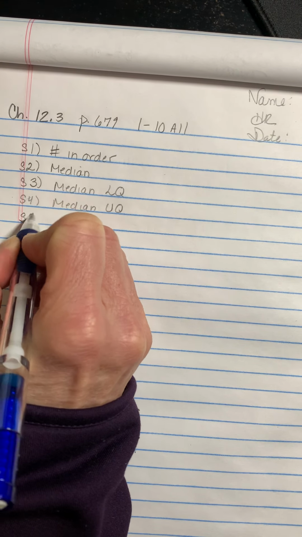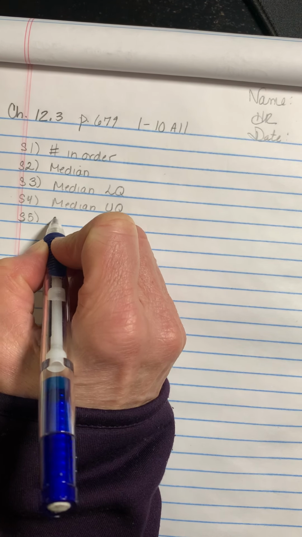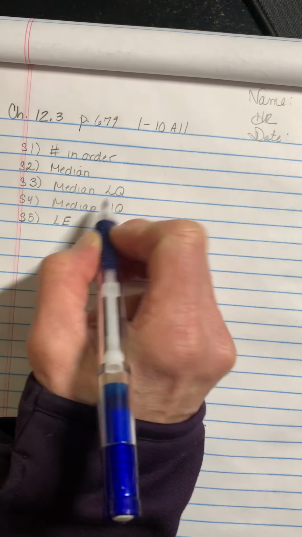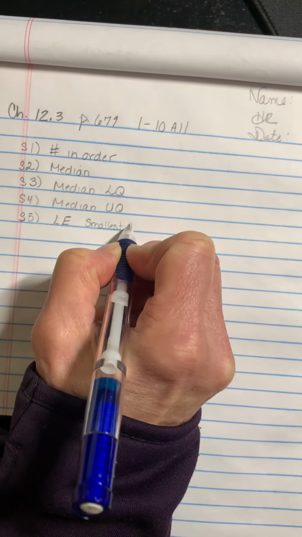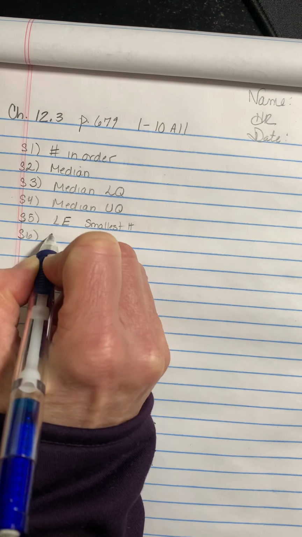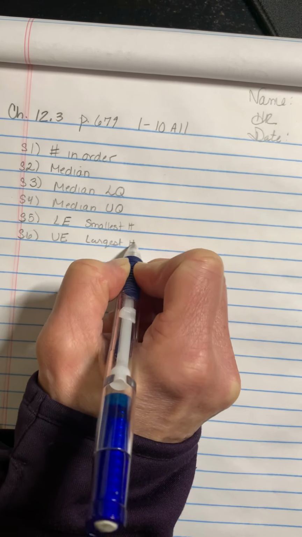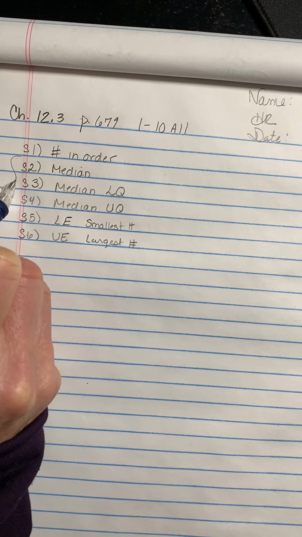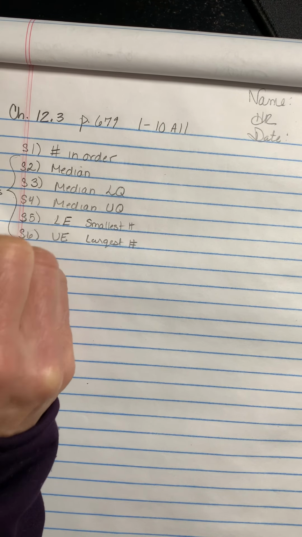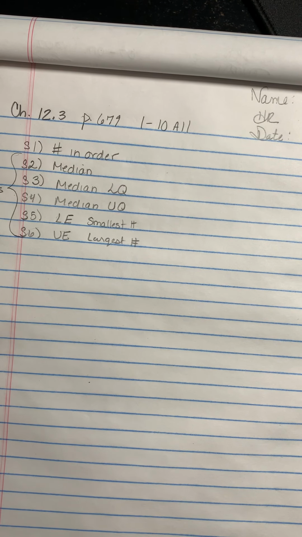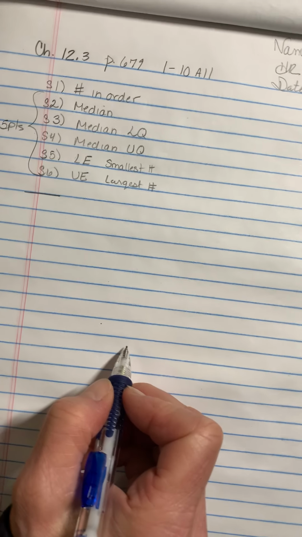Step 5, you should have the lower extreme, which is the smallest value. Six, you should have the upper extreme, which is the largest value. So if you look, these are your 5 points, okay? And once you do that, then you need to make a number line and plot it. So let's start, you're doing 1 through 10 all.